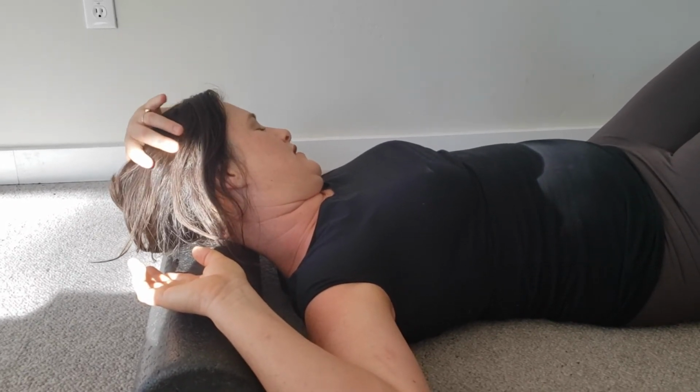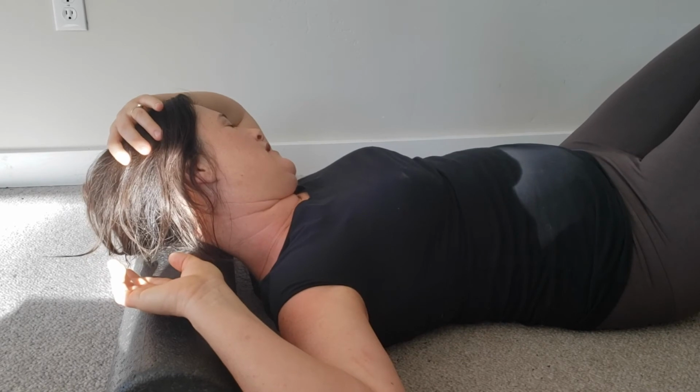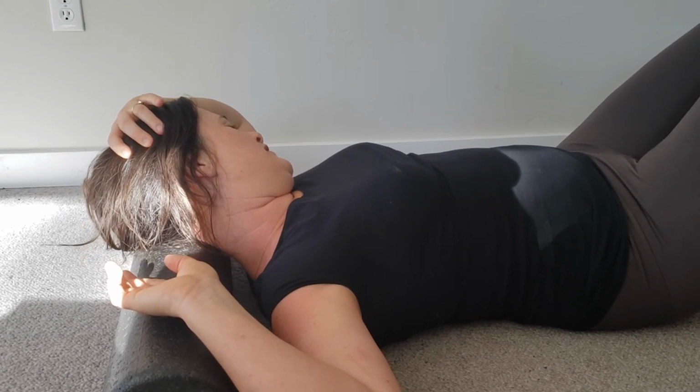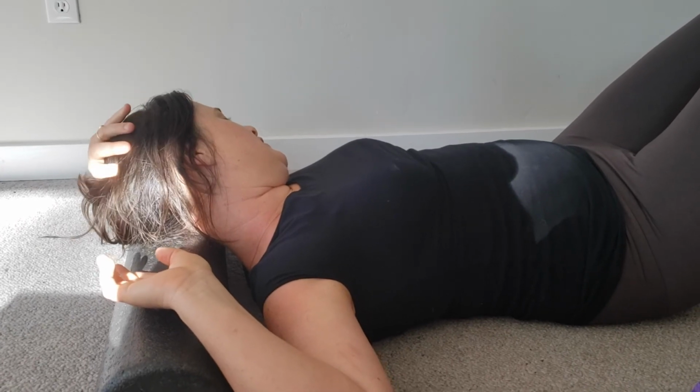You've got the pressure on the suboccipitals, and you're doing a kind of isometric stretching where you can push back into your hand this way, or you can just stretch it away. But you're feeling all these points, these muscles, really just letting those fibers go.